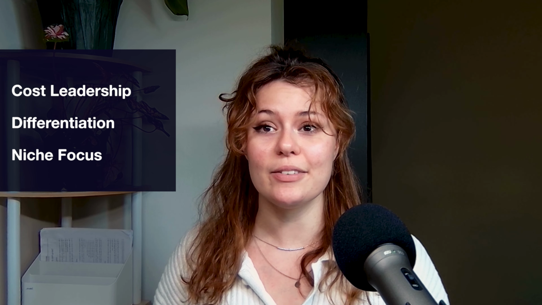Okay, so let's dive into a full example from start to finish using the 5 forces model to break down Spotify's position in the music industry. First up, we need to define the industry. Spotify is a major player in the global music streaming industry, competing with big names like Apple Music, Amazon Music, and YouTube Music. The industry has seen significant growth in recent years with the rise of digitalization and increasing usage of smartphones.